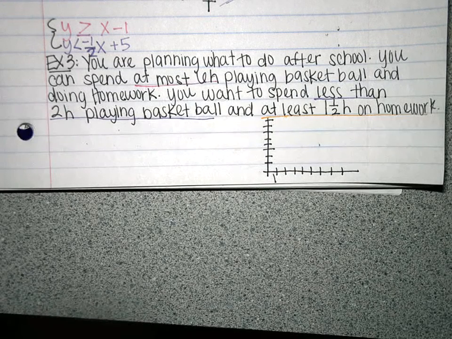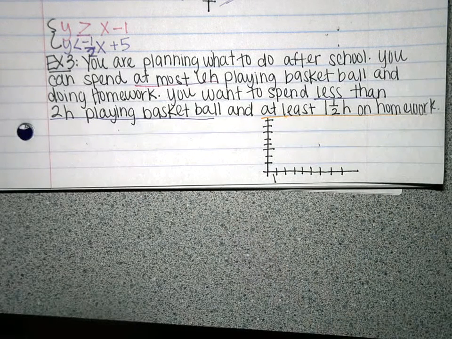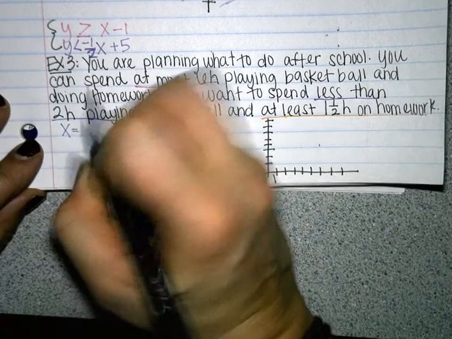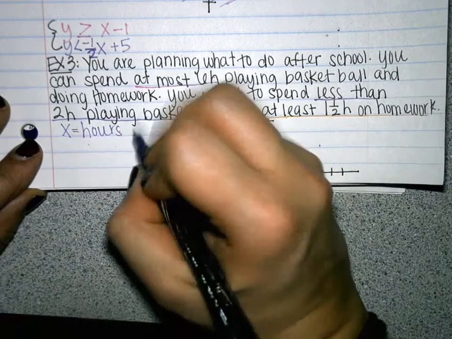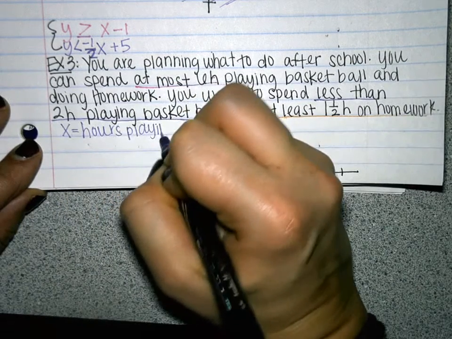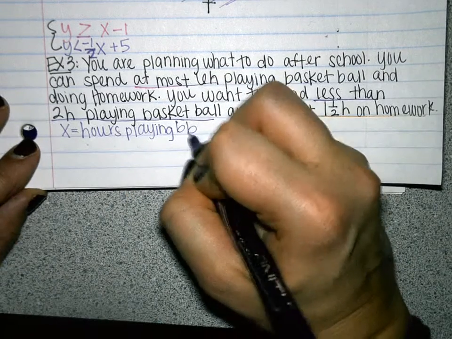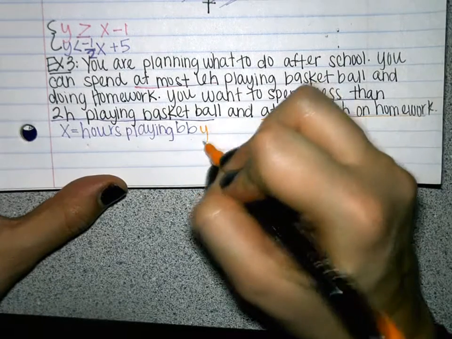Before we start, we have to identify what our variables are. So our variables are the hours playing basketball and the number of hours doing homework. So I'm going to let x equal the number of hours playing basketball. And I'm going to let y equal hours on homework.